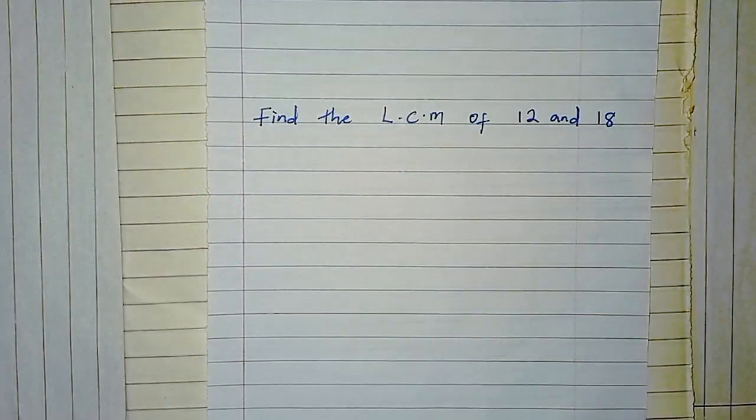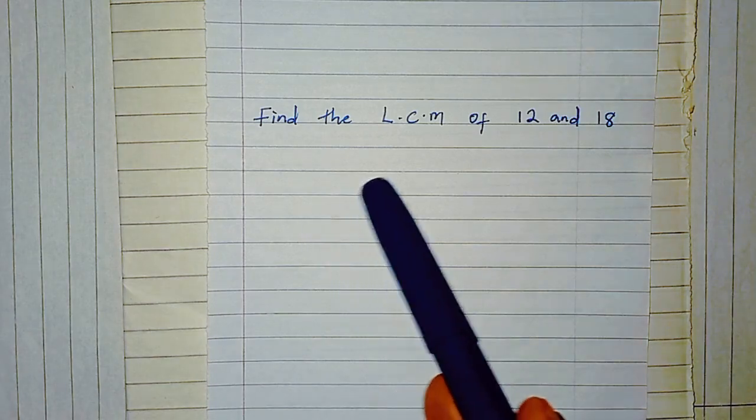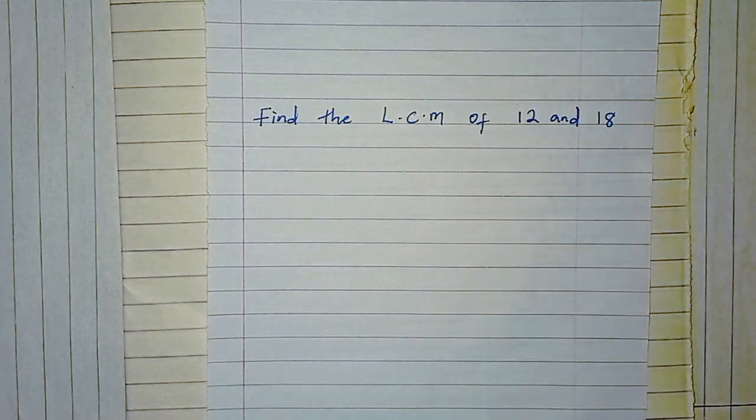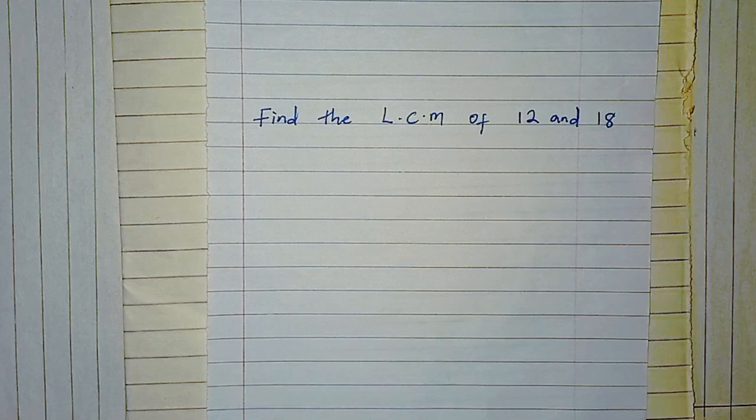JSSCE students, if a question says find the LCM of 12 and 18 and you are still listing multiples till 100, you are going to run out of time in your exam. Today, I will show you 2 ways to get LCM in 30 seconds.